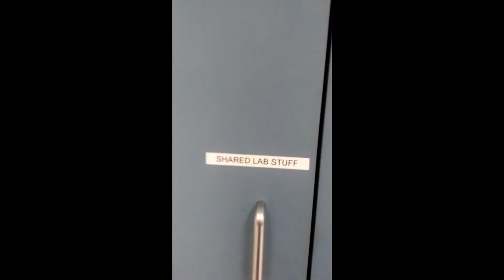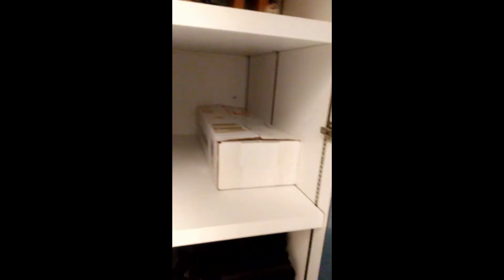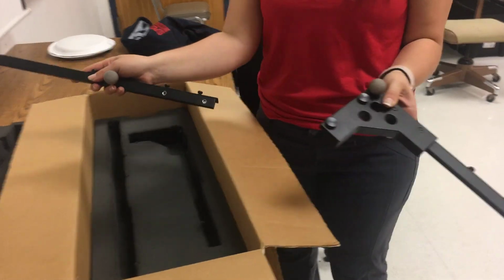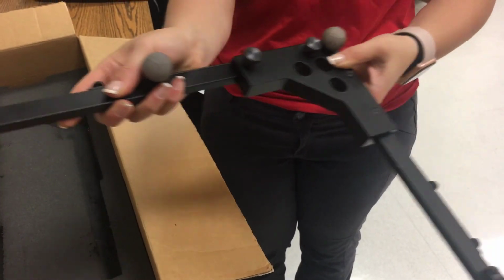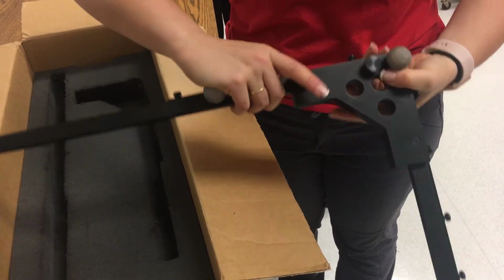Let's go get the L-frame that is found in Lab 174 in this shared lab cabinet. The L-frame is made up of 2 pieces. It's pretty self-explanatory when putting it together, as you can see on the screen.